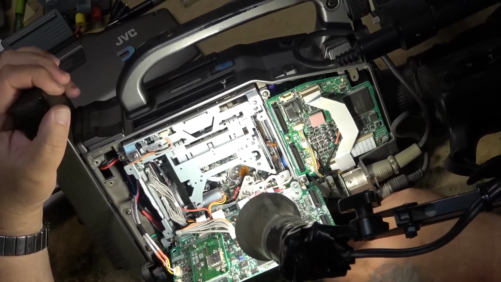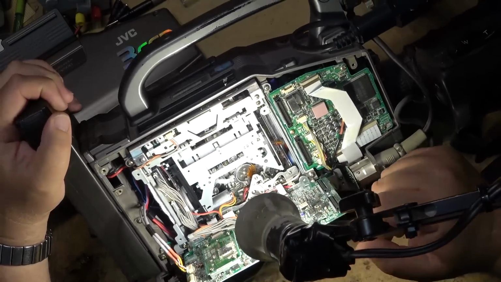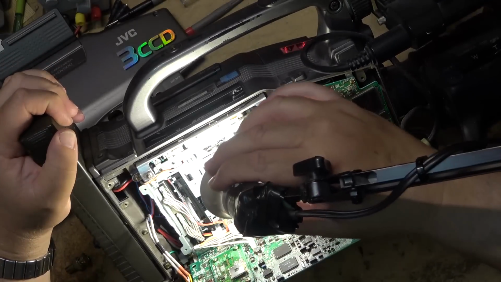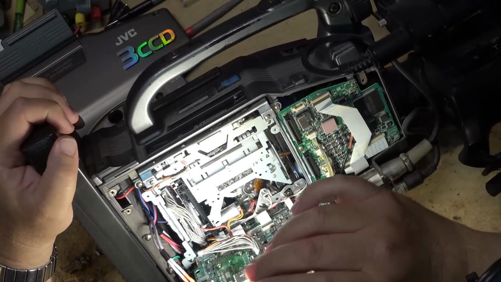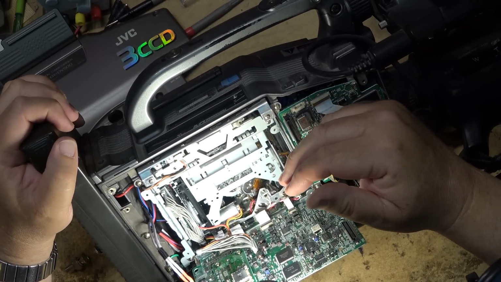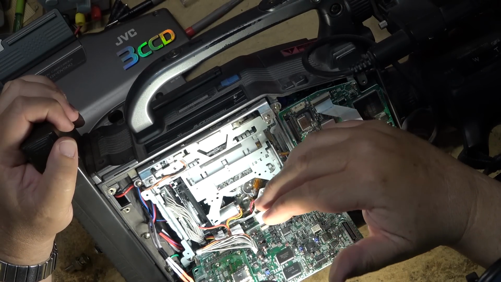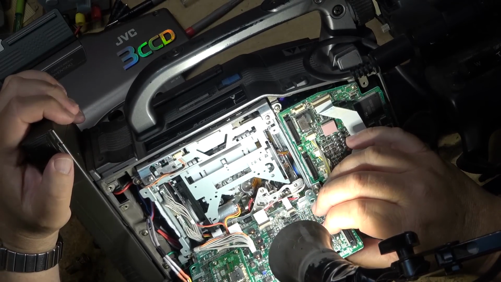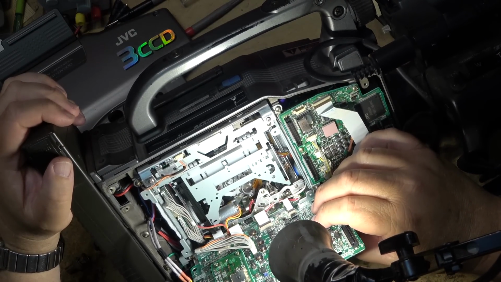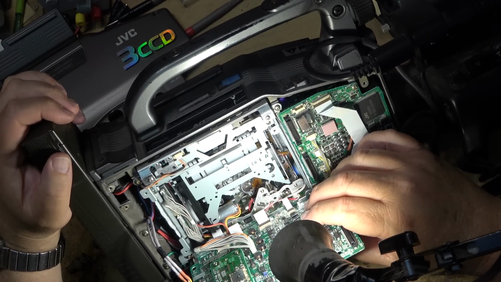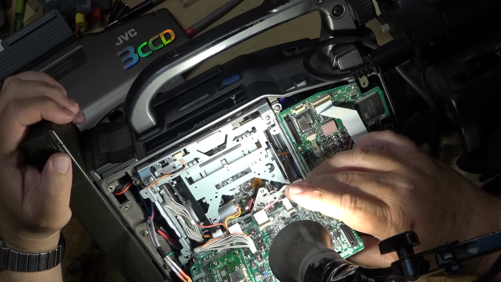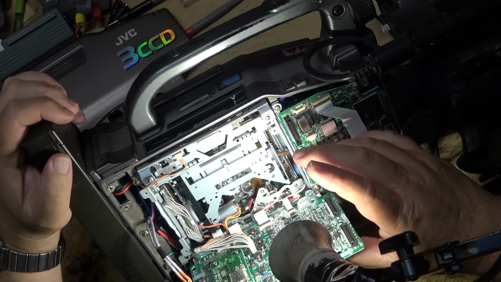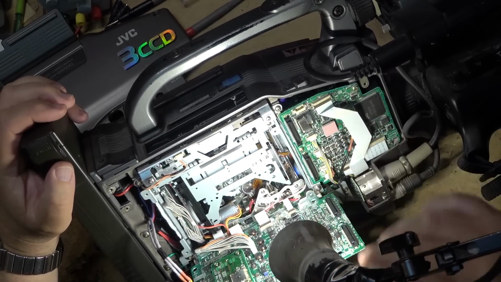It's got to be something to do with the take-up side. Either the spool, although it goes into fast forward and it works, but on play it shuts down, so it's making me think that the take-up side is not turning, and that's also where it snipped the tape when I went to eject it. It snipped the tape, so I've got to think it's something to do with the take-up side that's not turning when the unit is in play.